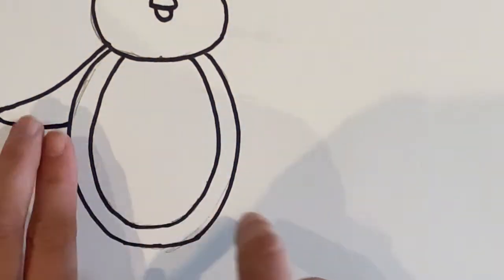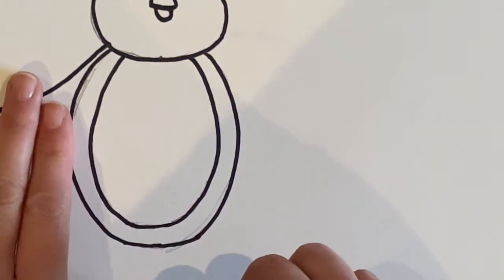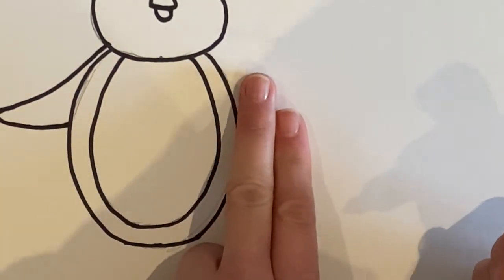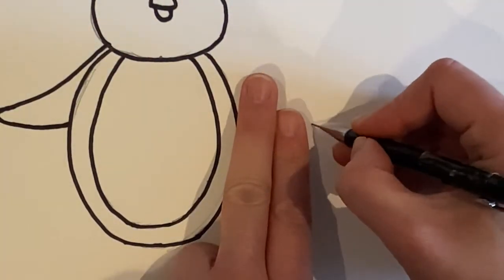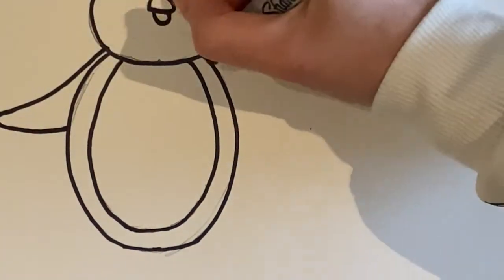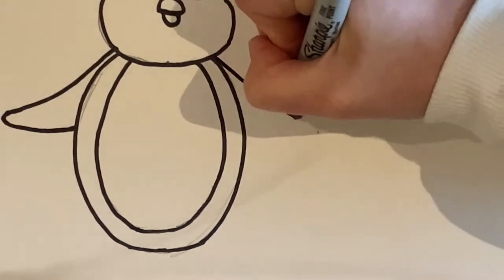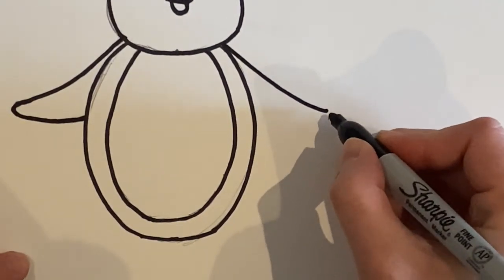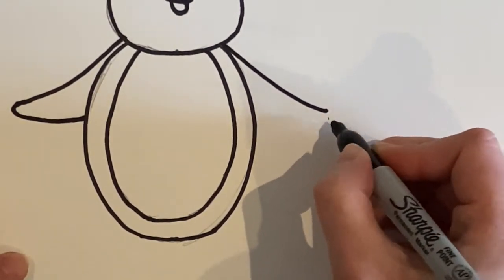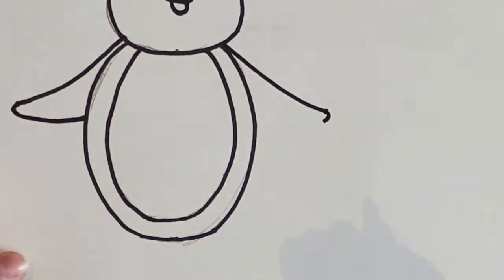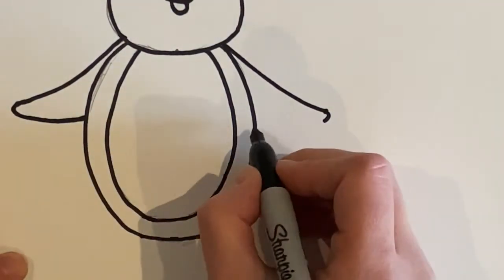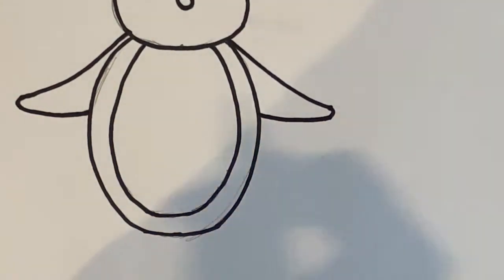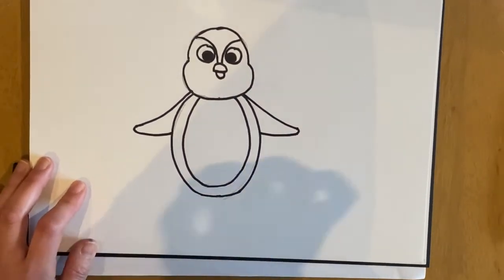I want it to be about the same size, so I'm going to measure with my fingers. So that's about 2 finger spaces. And I want it to be 2 finger spaces on that side. I'm going to use my pencil to do a dot. Curved line, like that. This time we can't do a curly C, because then it'll be facing the wrong way. So we do a backwards curly C, like that. And we'll connect it to his body. So there are his wings.